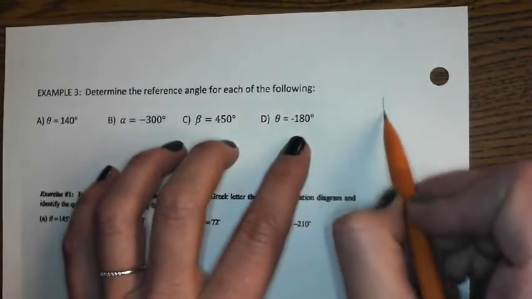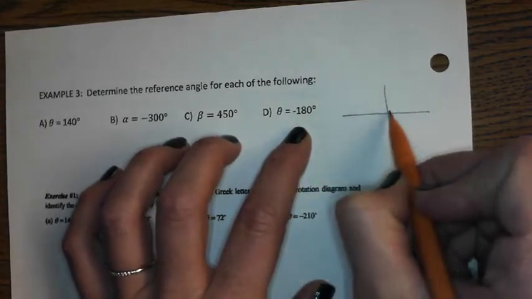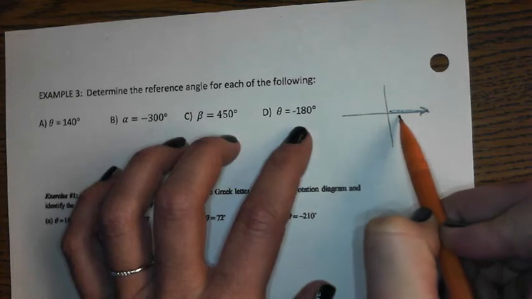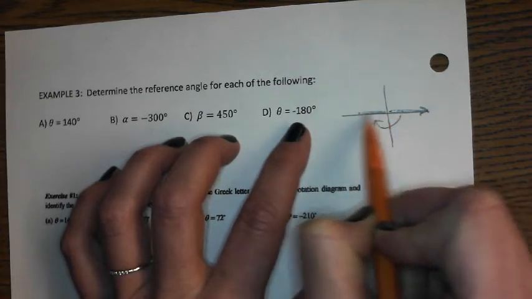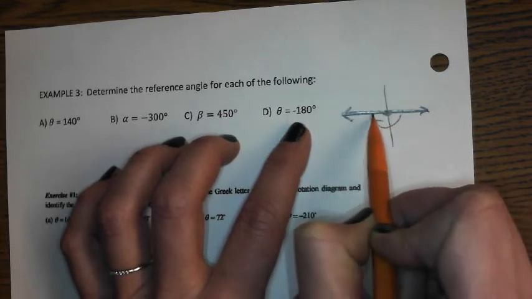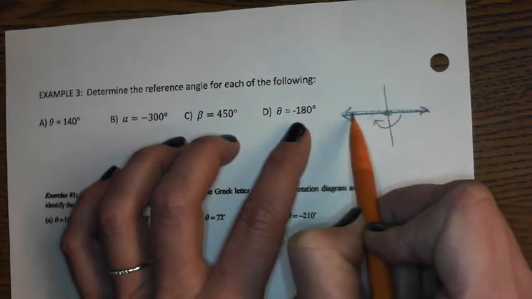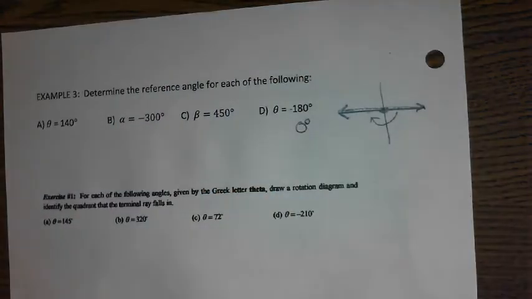Let's just look at D real quick, and you're going to have to sketch these little pictures a lot. Here's your initial ray. Our theta is having us open in the negative direction 180 degrees. So here's our terminal ray. What is the reference angle here? What is the measure of the angle between this terminal ray and the x-axis? 0. Very good. 0 degree reference angle. That's the smallest reference angle you can have.